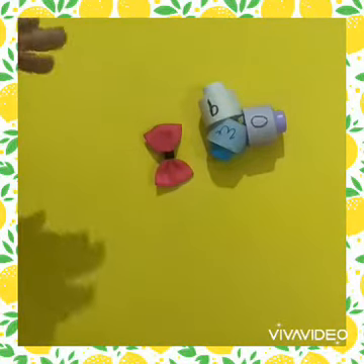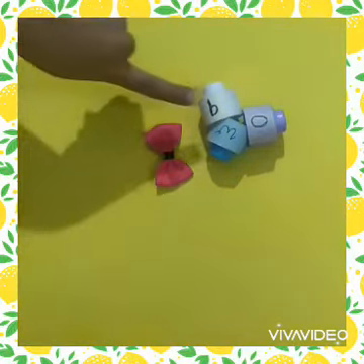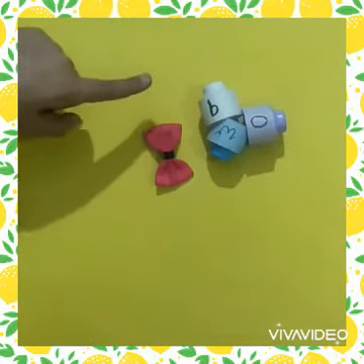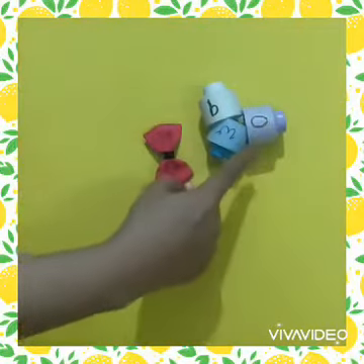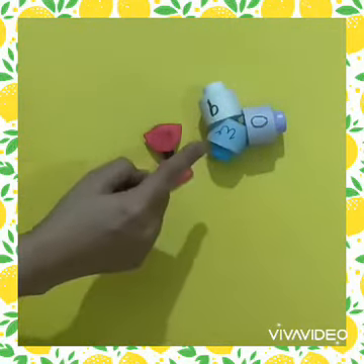Hi kids, so today we are learning something very important, that is to build a sentence. Okay, can you see what is here? Can you tell me which letter is this? It's a letter B. Good. And this is letter O and this is letter W.